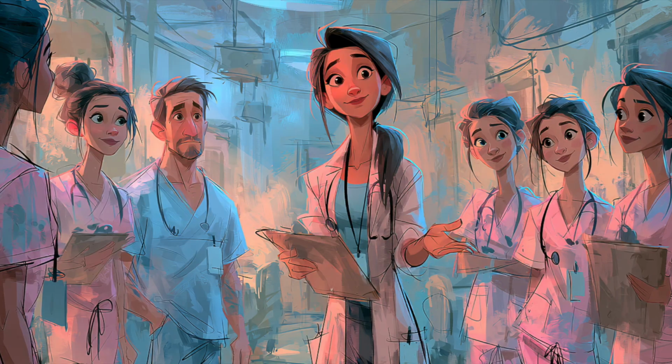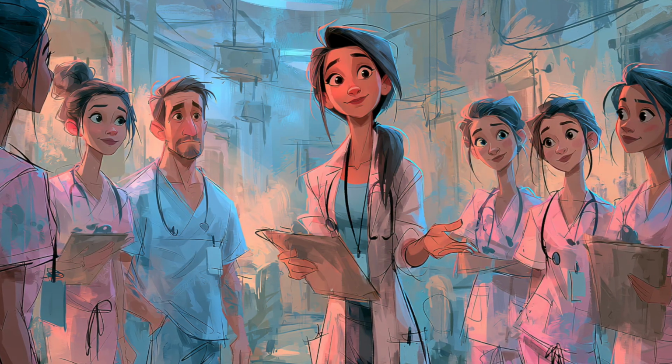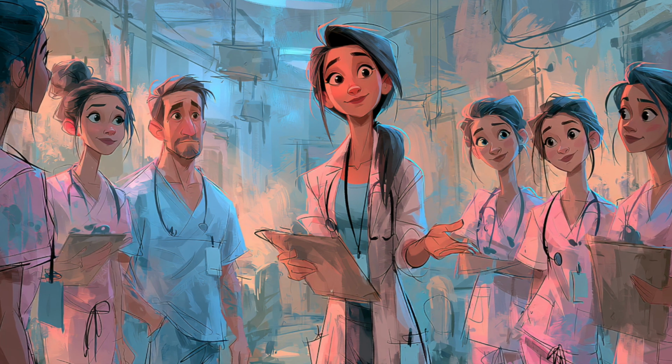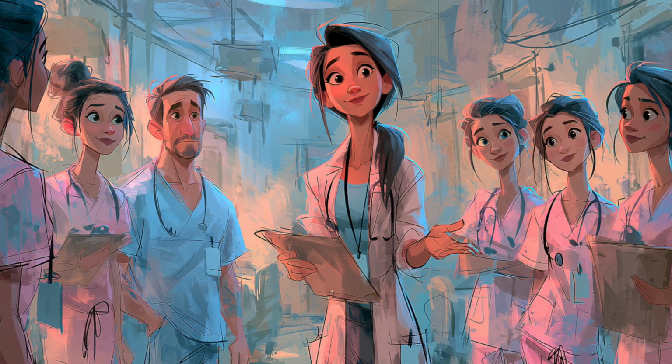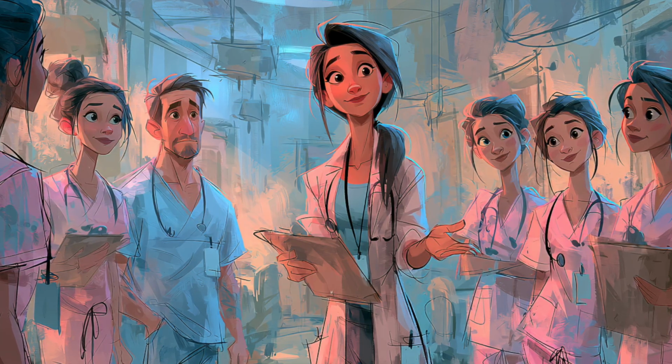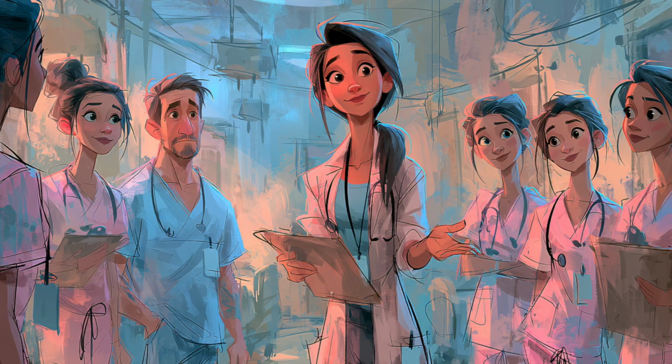Question 2, true or false? Respiratory depression is one of the most serious opioid side effects. The correct answer is true. Rationale: opioids can slow breathing, which may lead to respiratory arrest, coma, or death if not recognized and treated quickly.